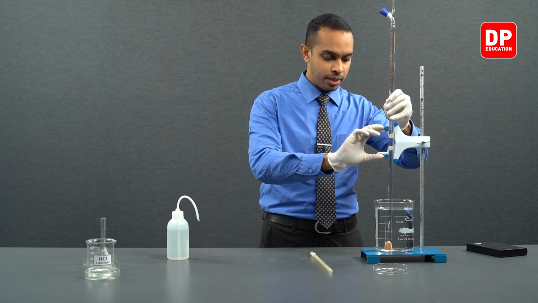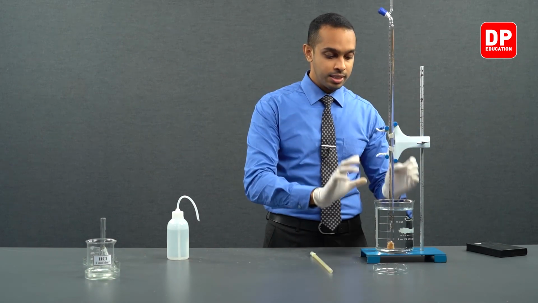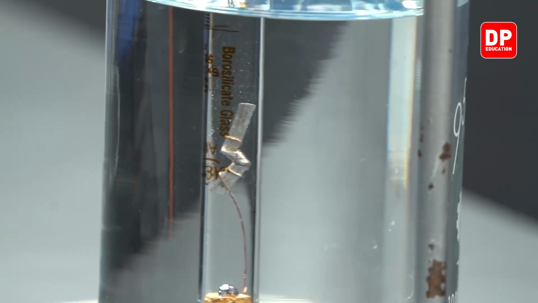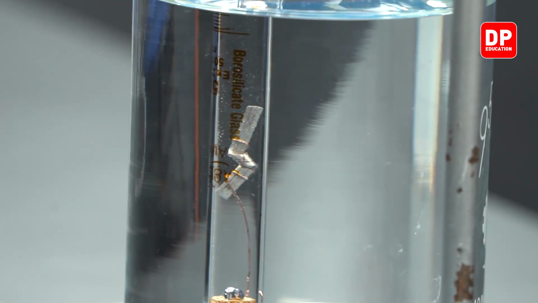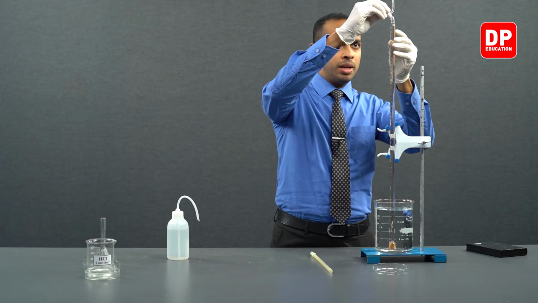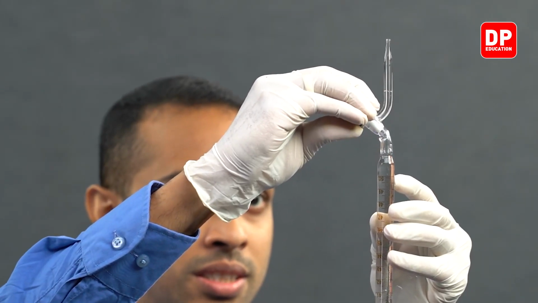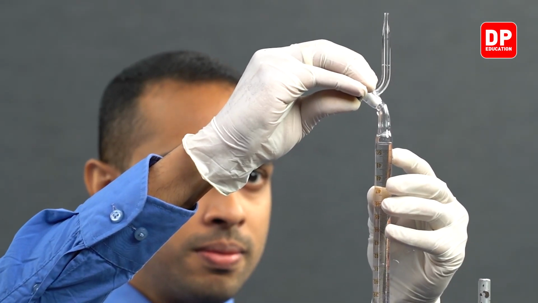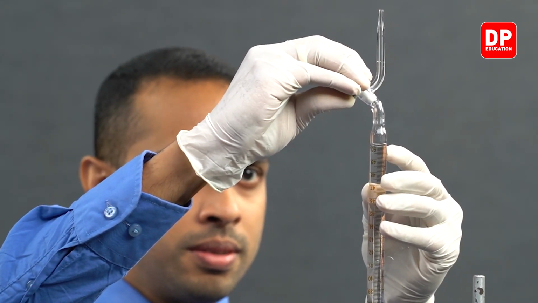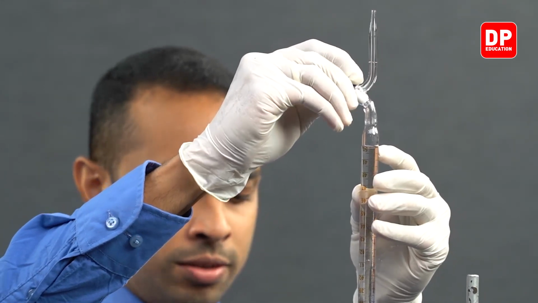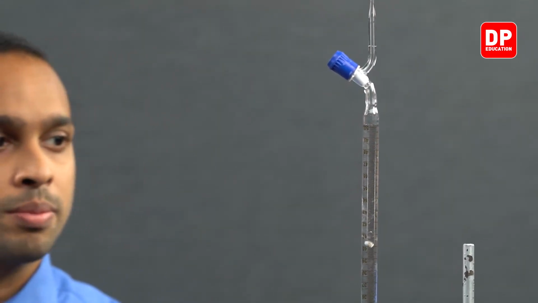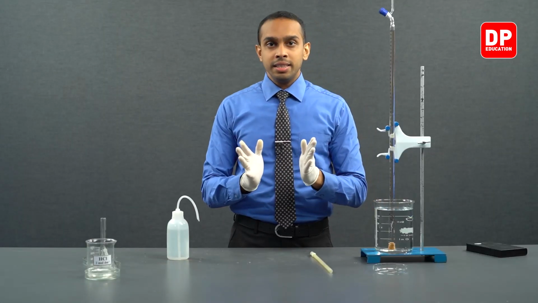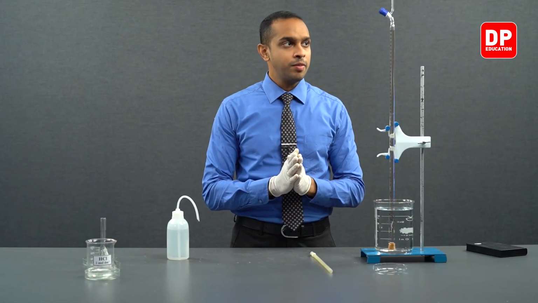We'll place it properly like this, and now we'll have to make sure that we bring the water level to the 50 milliliter mark that we have over here before the reaction starts.